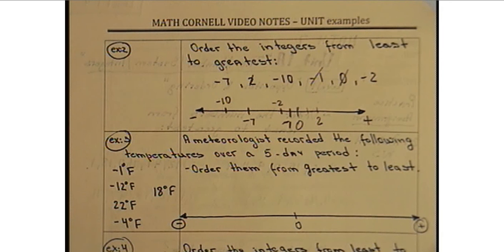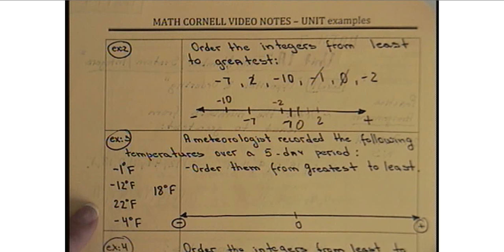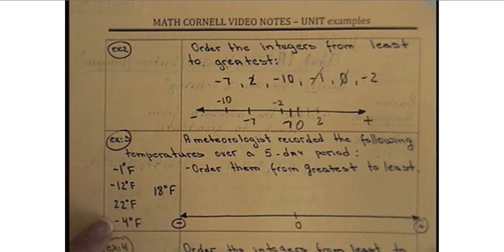So always make sure when you read the directions, listen carefully or read carefully. Order them from greatest to least. So we have to begin. What number of all those is the greatest one? Greatest means the hottest temperature. So negative 1, negative 12, 22, negative 4, 18. Obviously, if you look at all those, 22 degrees Fahrenheit will be the greatest temperature.